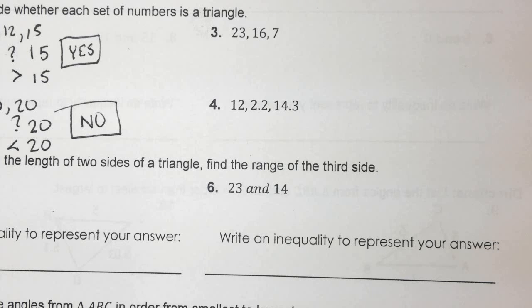Everyone, what did you get on 3? Give me your numbers first. So what's up? You say yes or no? I can't hear you. Yes, no. So you should have got 23 equals 23 and you should have said no.